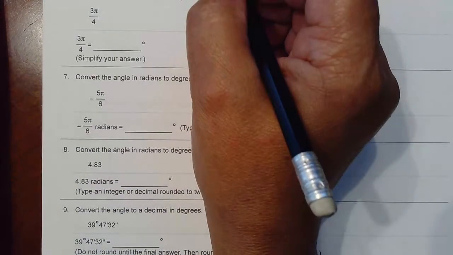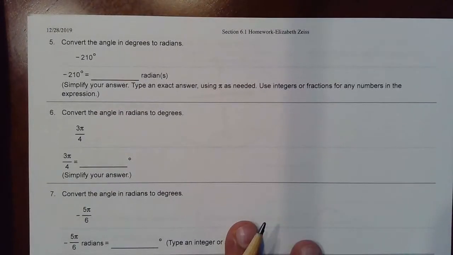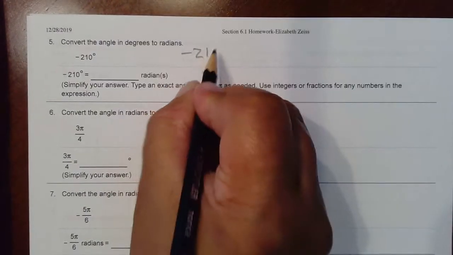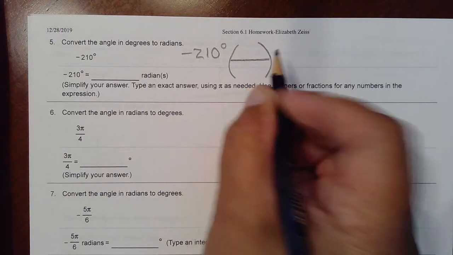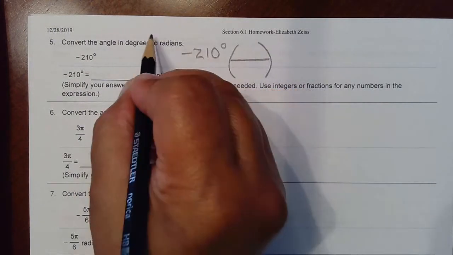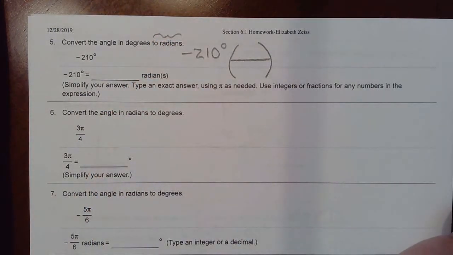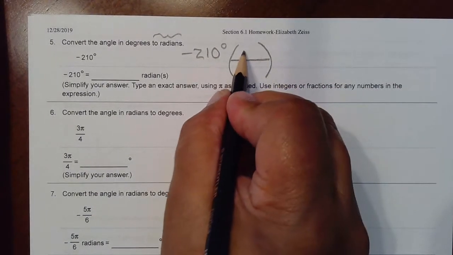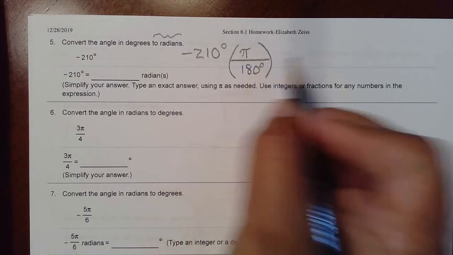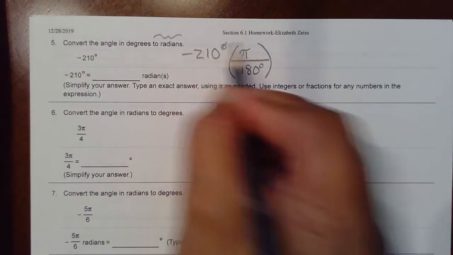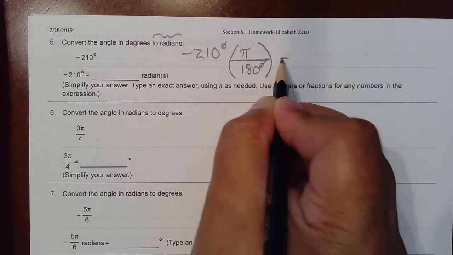Moving on to the next problem, which is number 5. Same thing, only this one just has a negative. So it's negative 210. Put your converter ratio here. You know what to put on the top based on what you're going into. Radians is the pi number, the decimal number. 180 is the degree number. So now again, just like in the last problem, number 4, the degrees cancel.